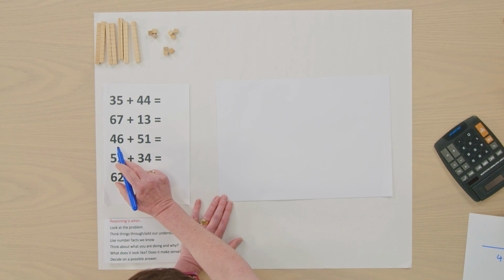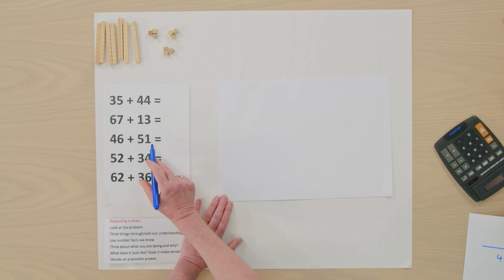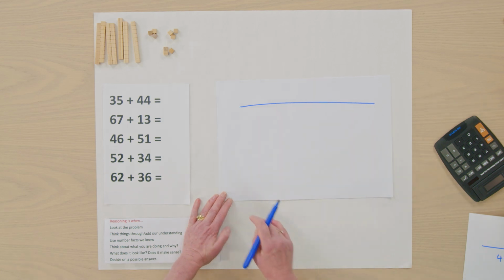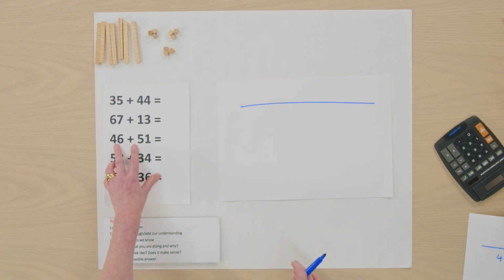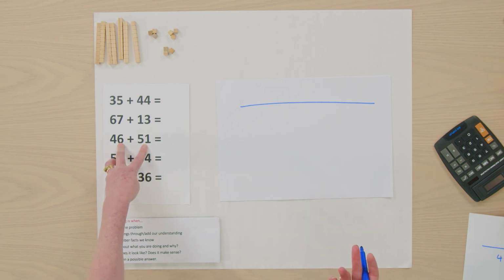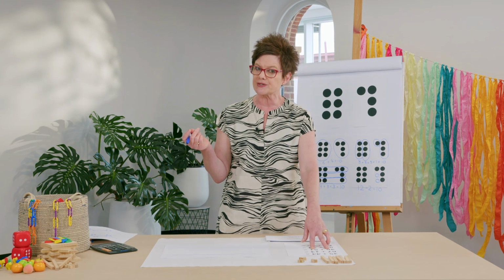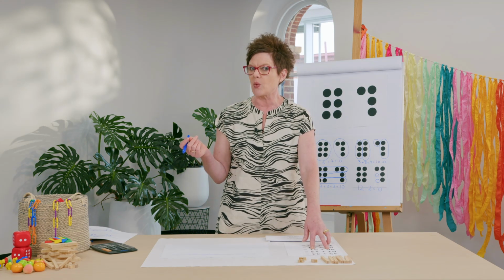Our next number sentence says 46 and 51. Now, my friends, we're reasoning. We've got 2 big numbers here, haven't we? They're almost 50 each, and our number facts tell us 50 and 50 will make 100. So being able to reason our answer through first, I think we're going to have an answer around about 100.